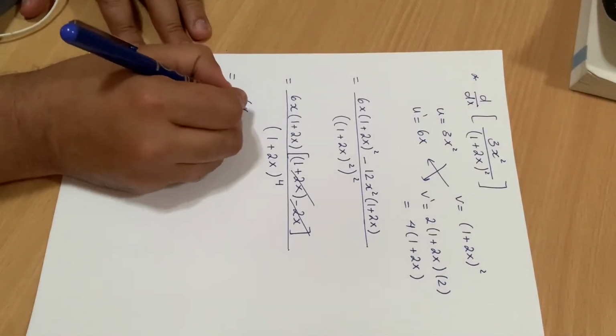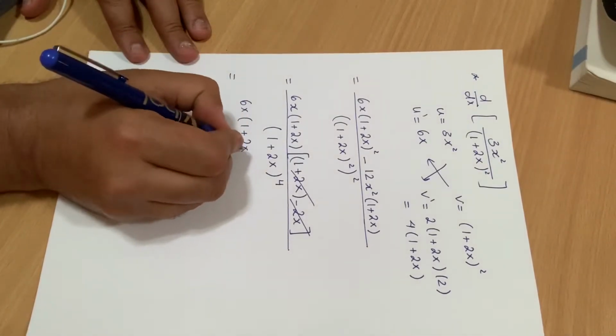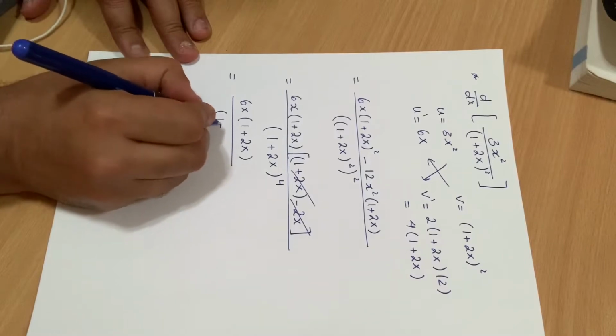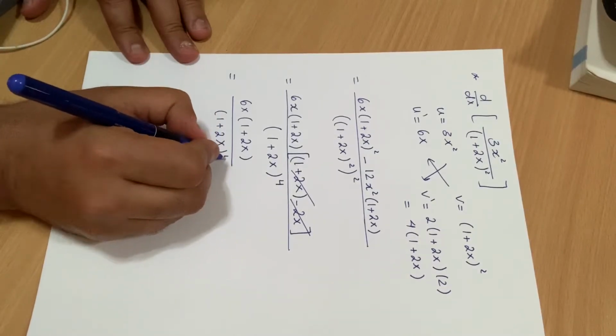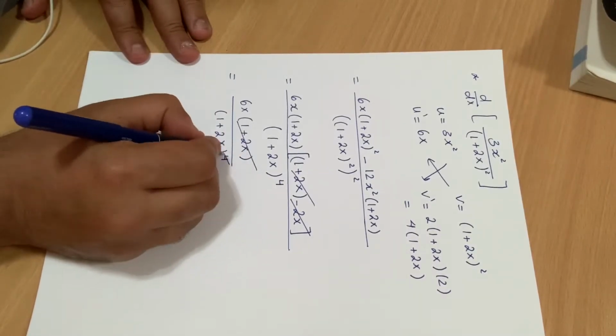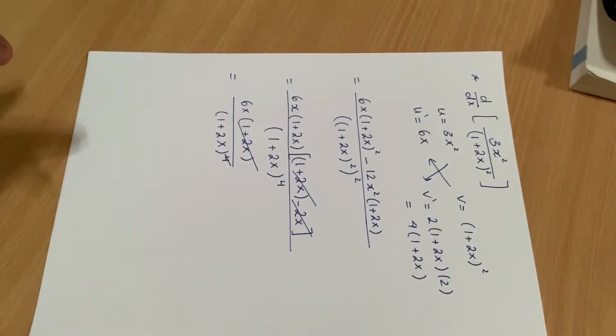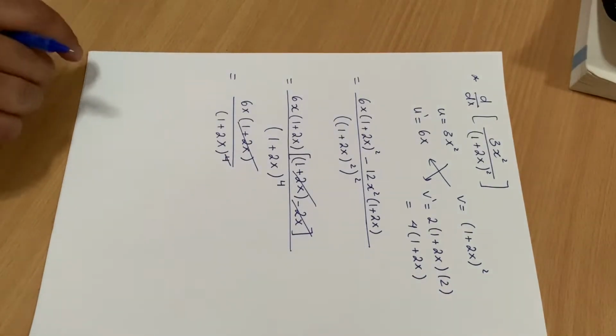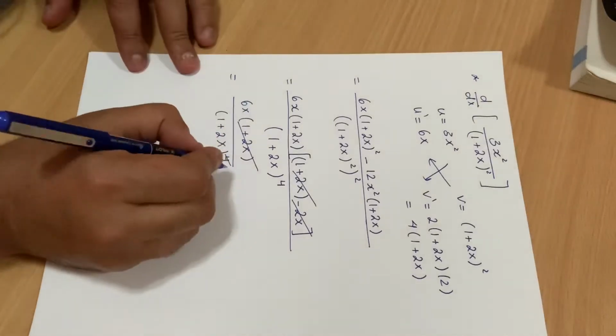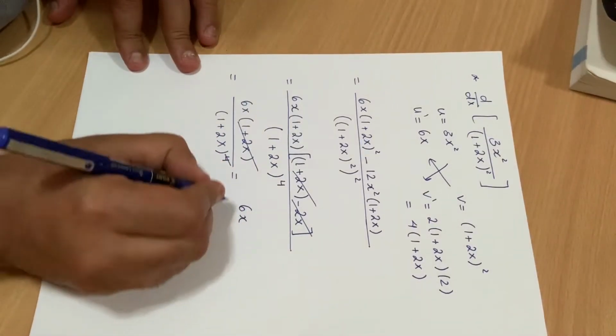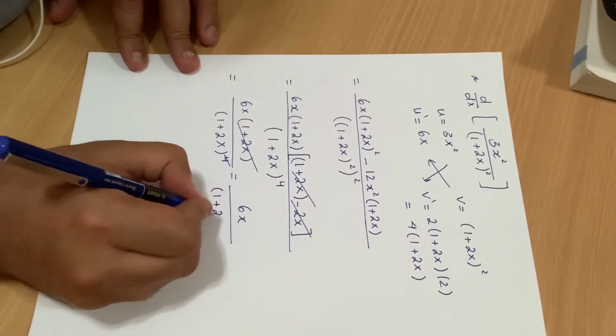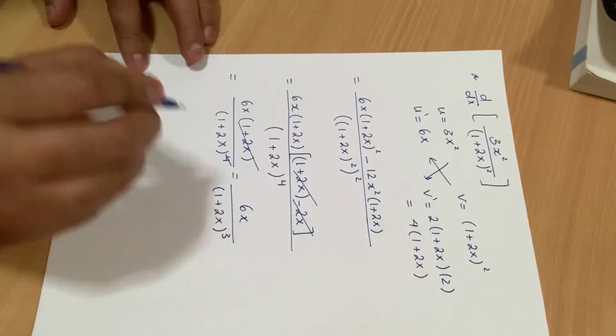You just write 6x (1 + 2x) over (1 + 2x) all to the power of 4. This cancels against the power of 4 because you have 4 brackets in the denominator. So only 3 brackets, or power of 3, is left in the denominator. So 6x over (1 + 2x) all to the power of 3.